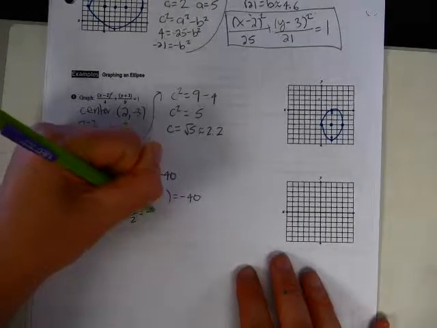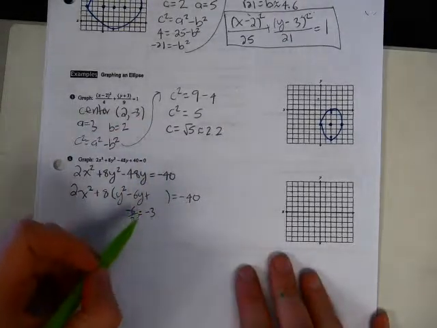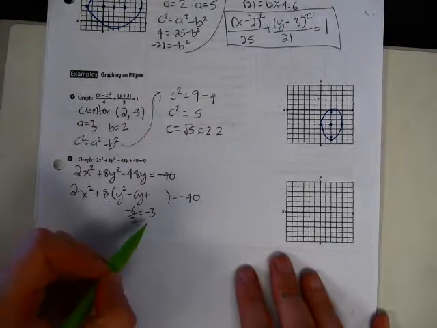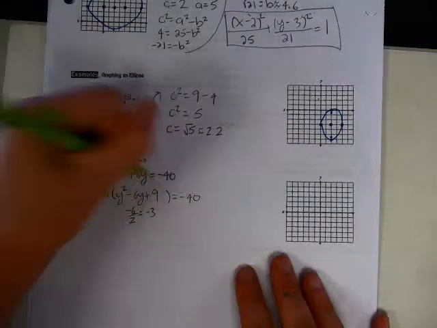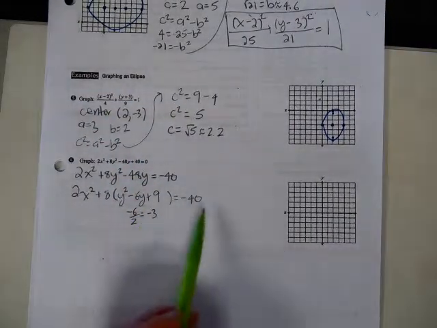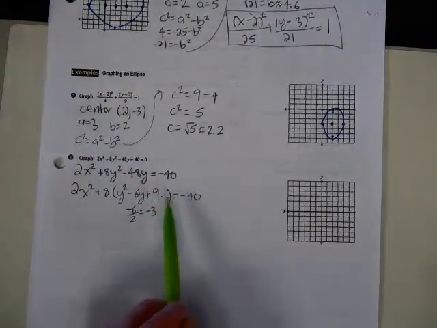So in order to do this, completing the square, I take my b term, divide it by 2, negative 6 divided by 2 equals negative 3, and then I take that number and square it. Negative 3 squared is 9. So I put a 9 here.